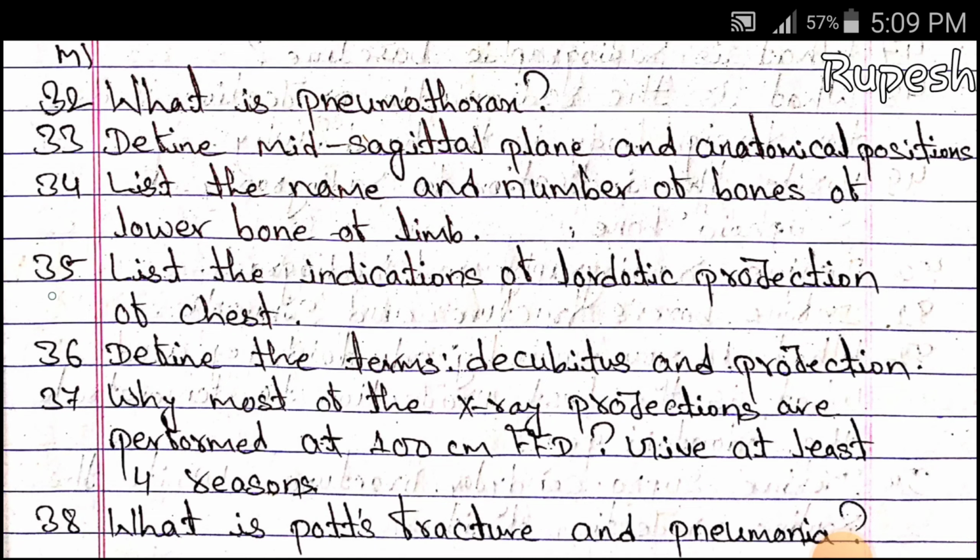So question number 35. List the indication of lordotic projection of chest. Question number 36. Define the term decubitus and projection. Question number 37. Why most of the X-ray projection are performed at 100 cm FFD?